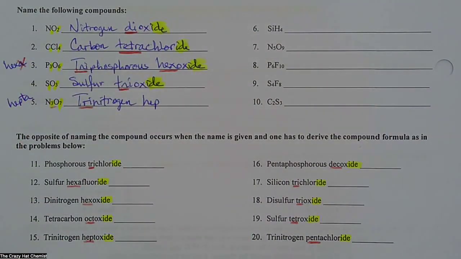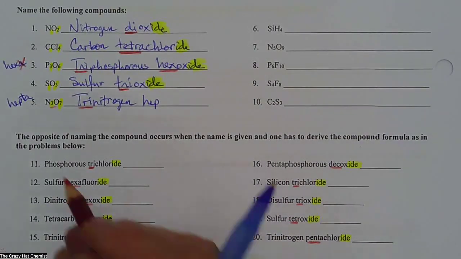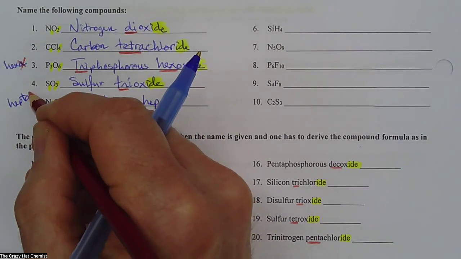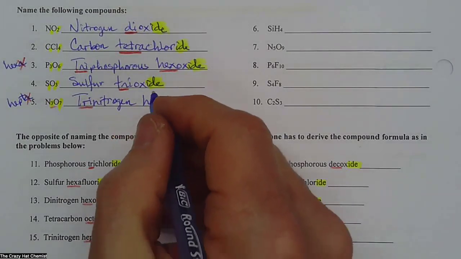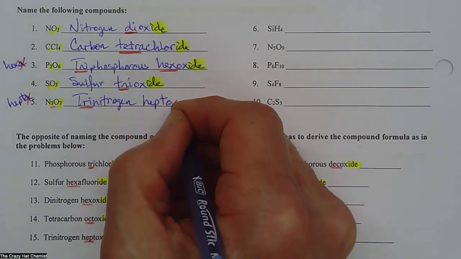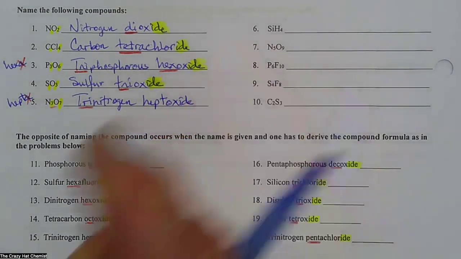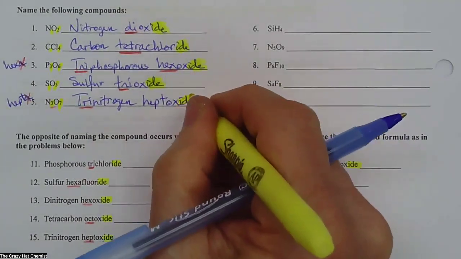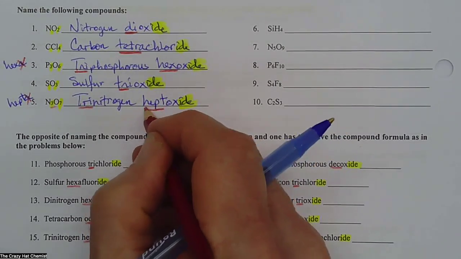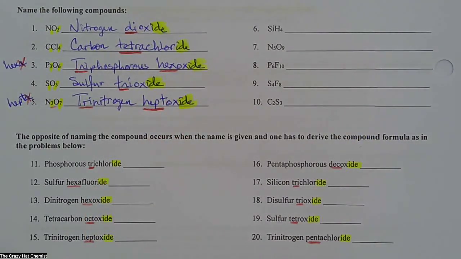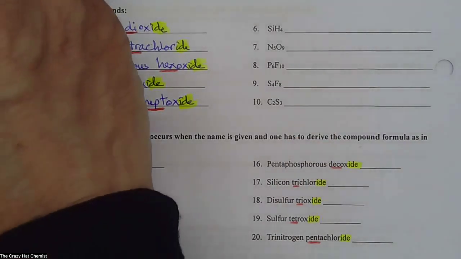And notice that oxygen starts with a vowel. Hepta ends in an A. So I'm going to cross off the A on hepta, and I'm going to just have hept oxide. So I'm going to highlight that IDE ending again, because it will always have an IDE ending. And of course, there is my prefix. Okay, we're halfway done with naming these compounds. Let's do the second half of the naming on this sheet of paper here.